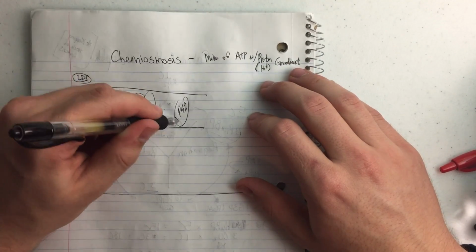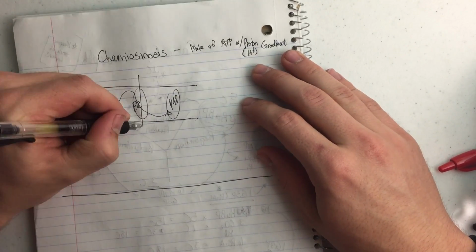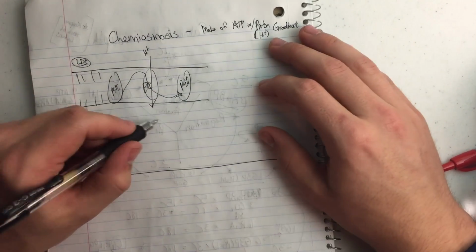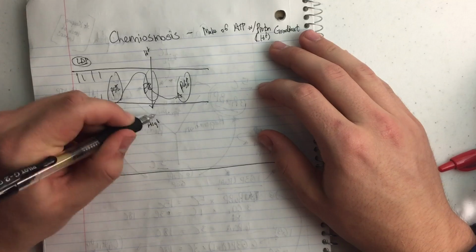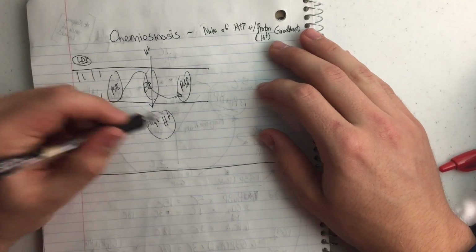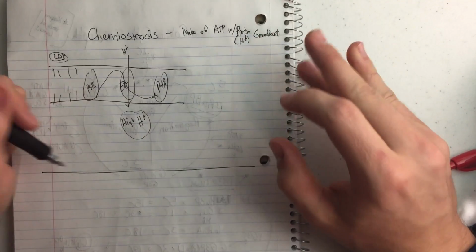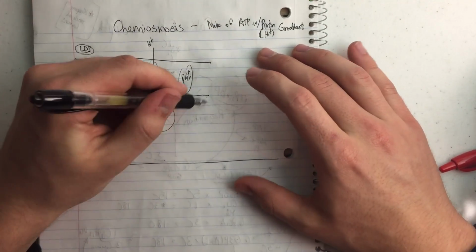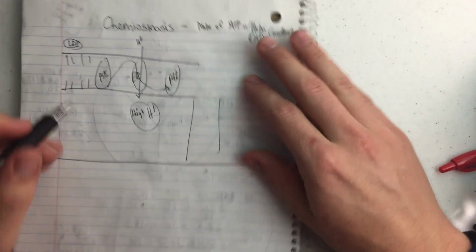So the electron comes through, it pumps the hydrogen ion in, right? And so now we have a high hydrogen ion concentration in here. Cool. But now that we have this high hydrogen ion concentration, what are we going to do with it? And that's basically where chemiosmosis comes in.